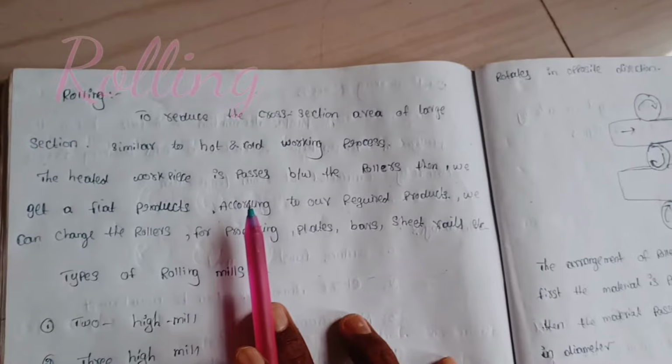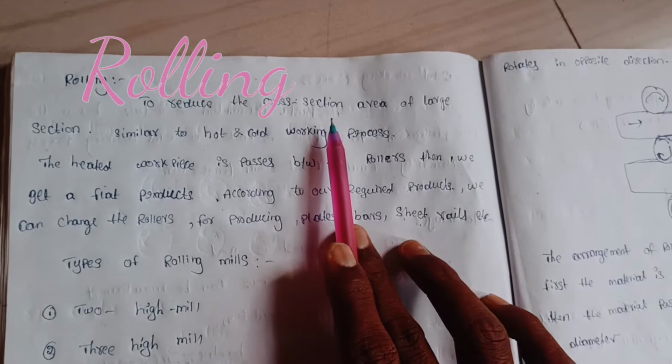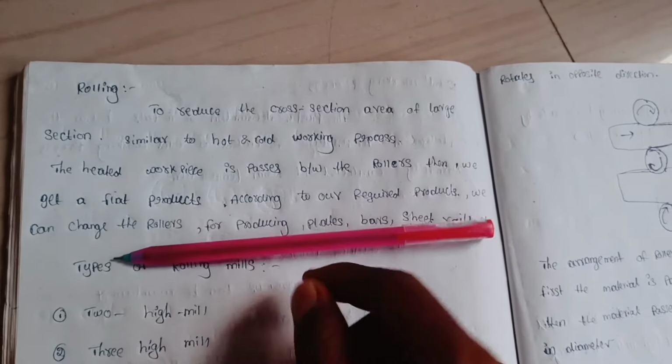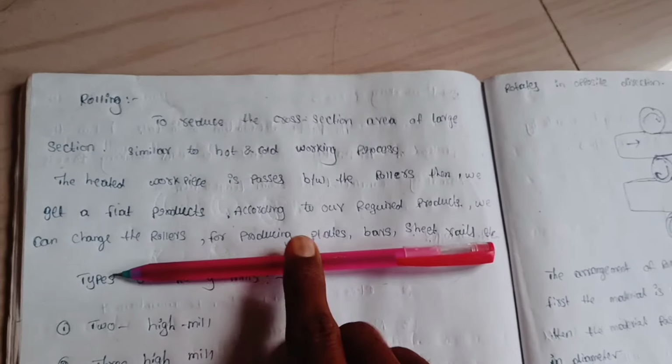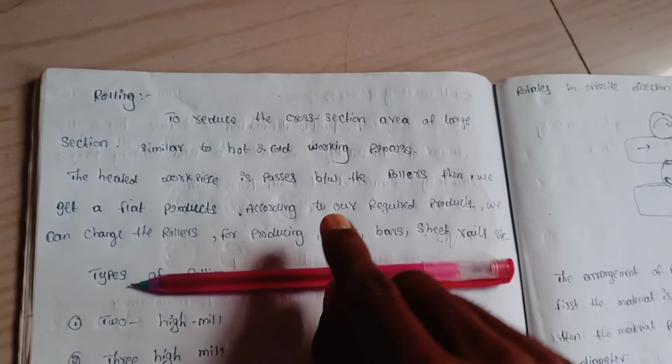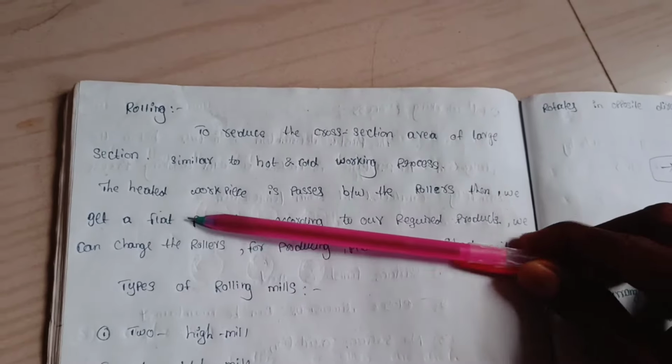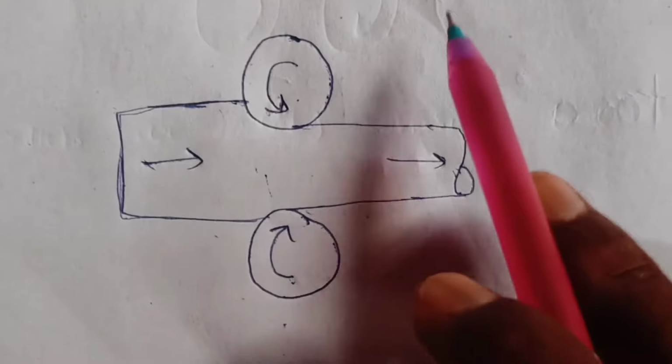Rolling is a process to reduce the cross-sectional area of a large section. If you consider this one metal, and you pass it in between two rollers, thereby reducing the diameter and increasing the length. This is the process of rolling. This is a rolling diagram.